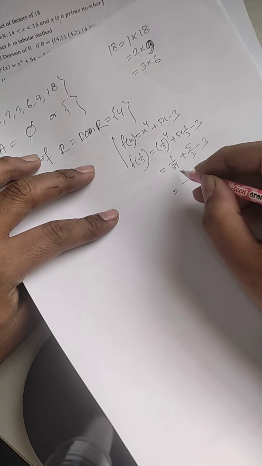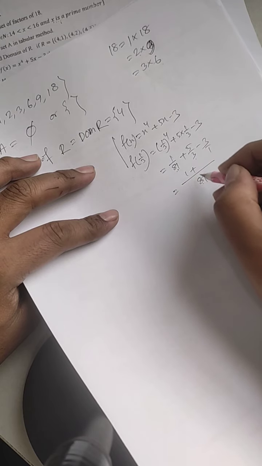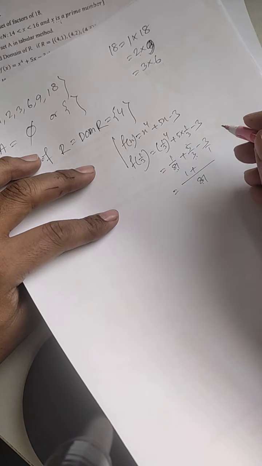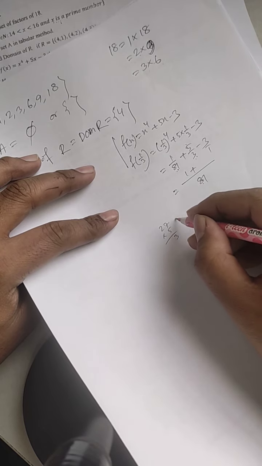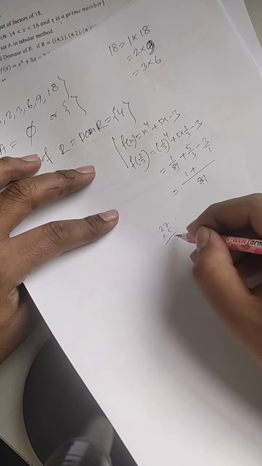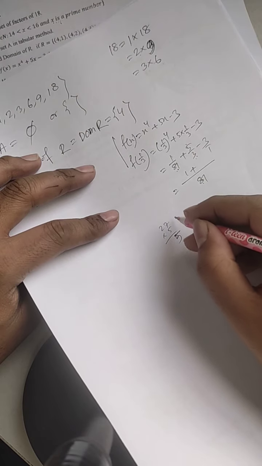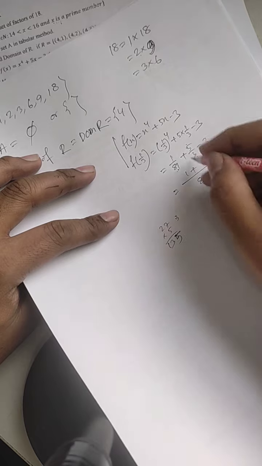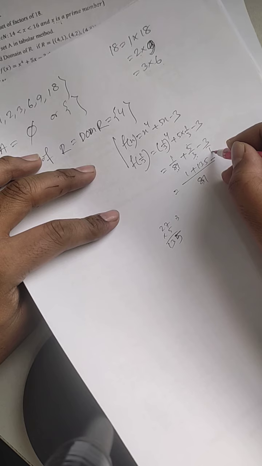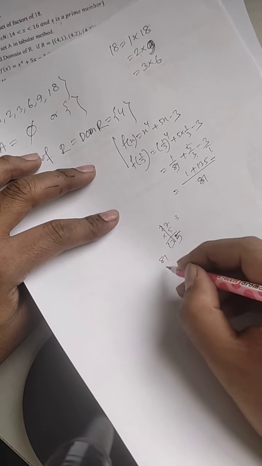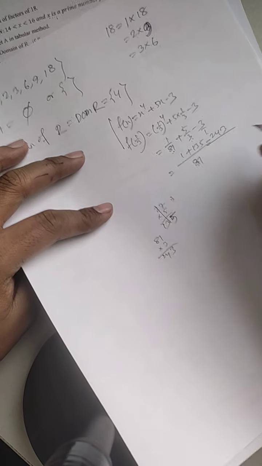Now the LCM of 81, 3 and 1 is 81. 81 divided by 81, 1 1s are 1. 81 divided by 3 is 27. 27 times 5, 5 7s are 35, 5 in hand, 5 to the 10 and 10 3s are 30, so it will be 135. Then minus 81 divided by 1 is 1. 81 times 3, 3 1s are 3, 3 8s are 24, so 243.